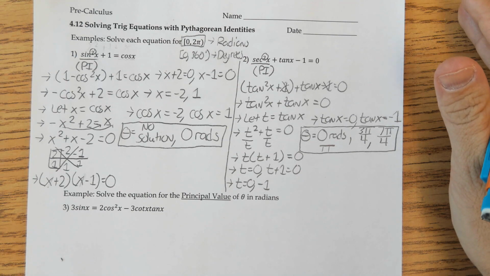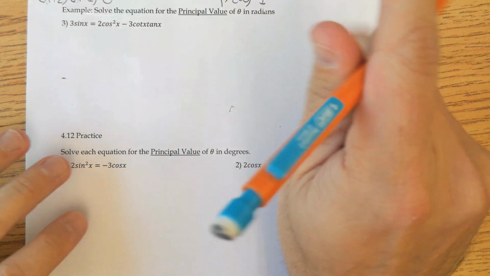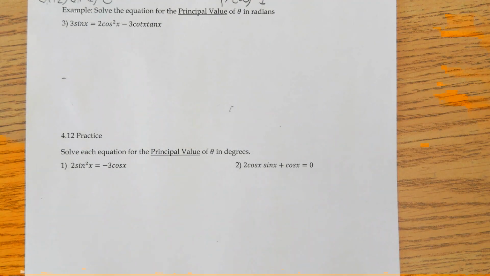Okay, all right, last example. We're going to be looking at principal values now. So a couple of things, really pay attention to this. Principal values: sine is now restricted between negative pi over 2 and pi over 2. So that's why we say quadrant 4 to 1. Cosine is restricted now from 0 to pi, so quadrants 1 and 2. And then tangent is also restricted to 1 and 4, so negative pi over 2 to pi over 2 for tangent as well.